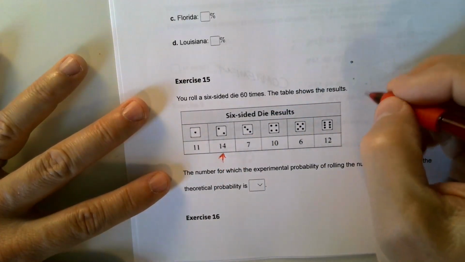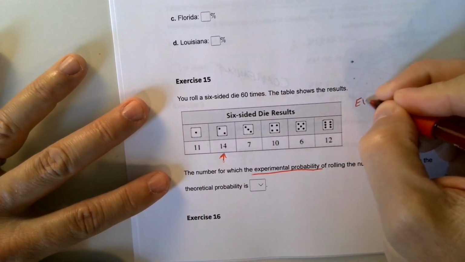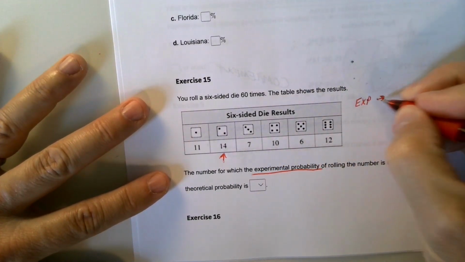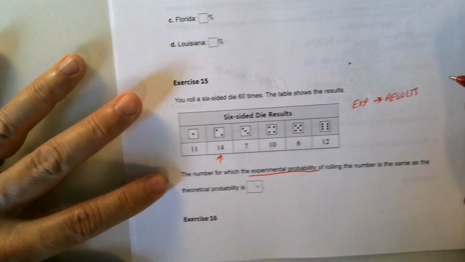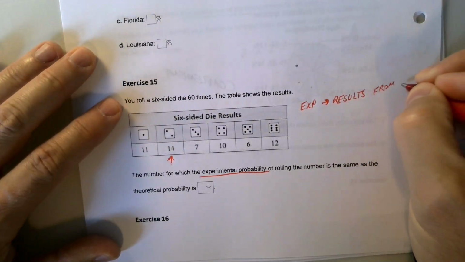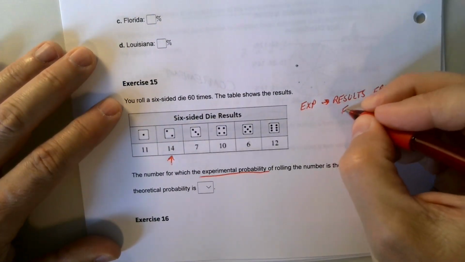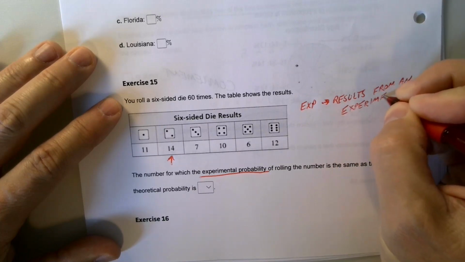And this is called experimental probability, because experimental probability is the results from an experiment. Does that make sense? Okay.